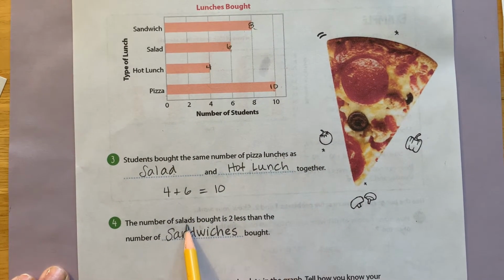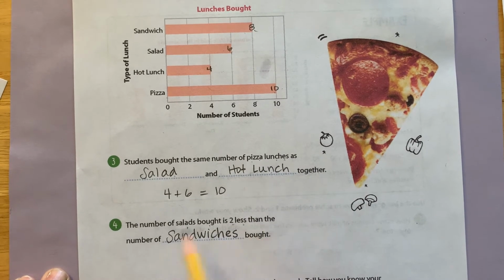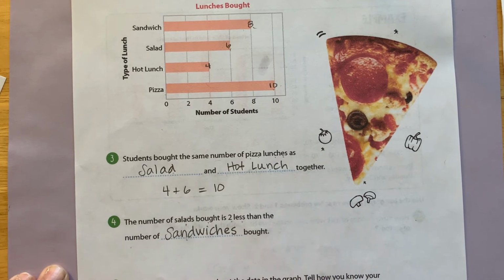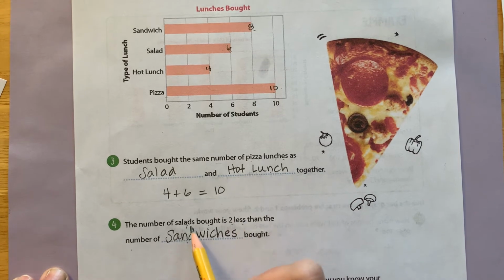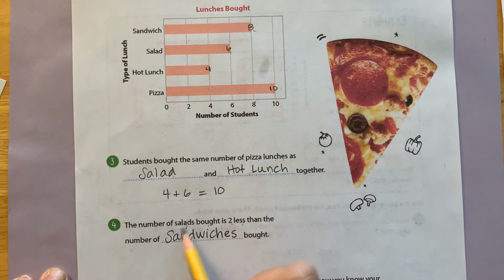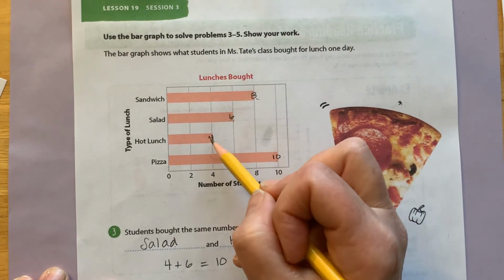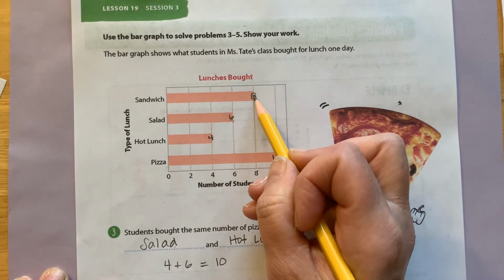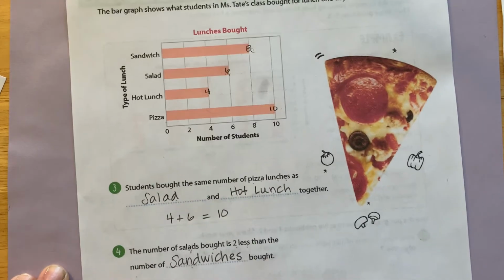Okay, number 4. The number of salads bought is 2 less than the number of... okay, so salads is 2 less than something. That means that the word I'm looking for or the type of lunch is more than salads. Because this was tricky. If we look at our graph, hot lunches are 2 less than salad. But sandwiches are 2 more than salads. And that's actually what I'm answering.